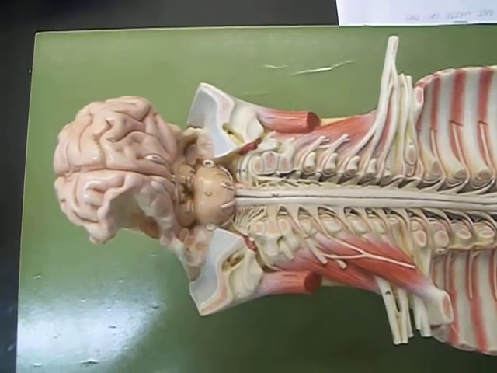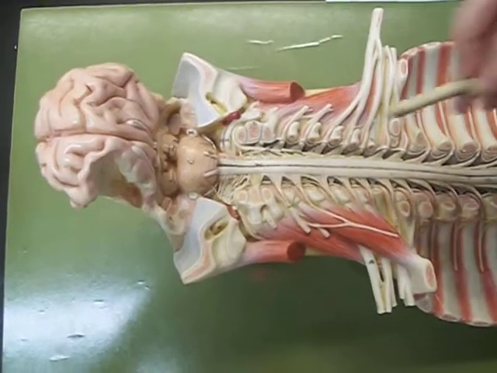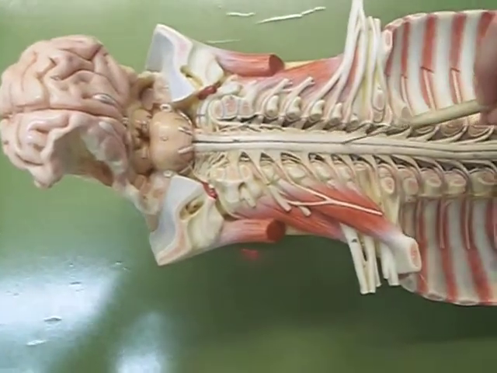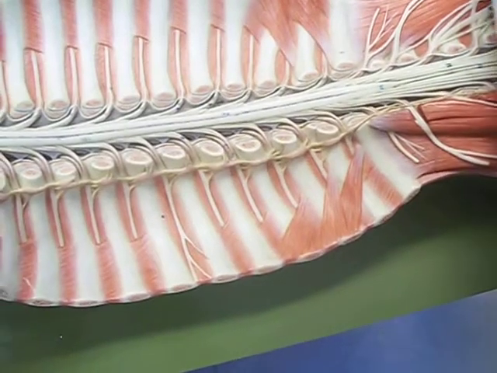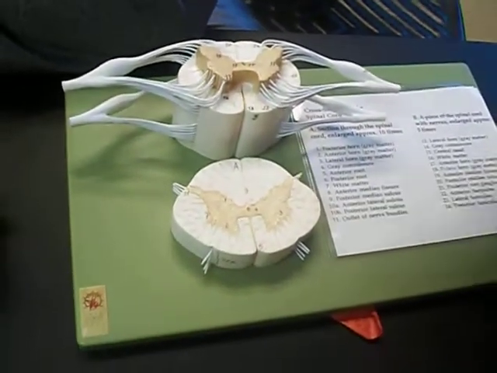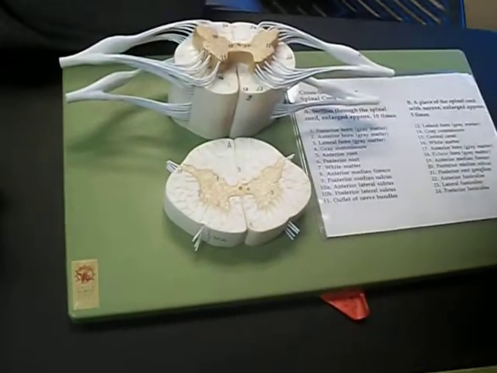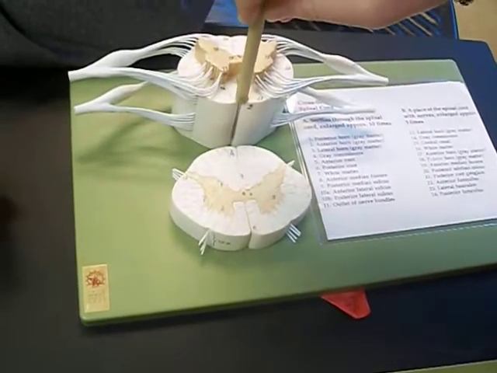Okay, so going in order of the lab manual, you have the anterior median fissure. So it's pretty much the line that runs directly down the front. And this can also be seen right here and right here on the sections, like if they cut them up into little dices. So anterior median fissure and anterior median fissure.